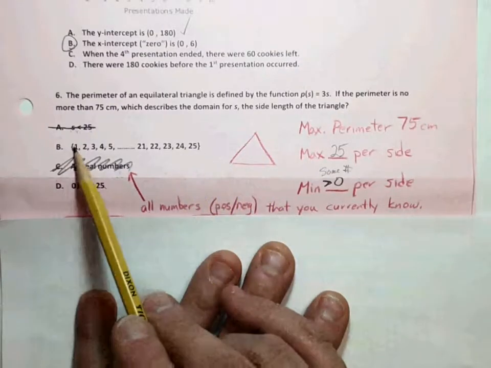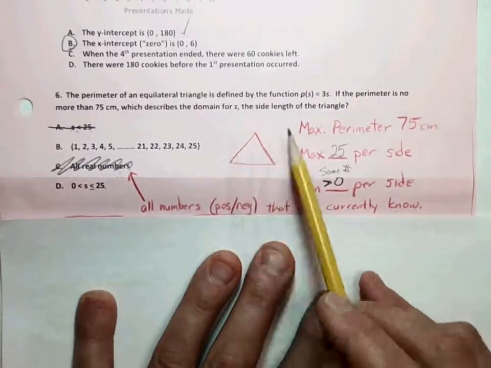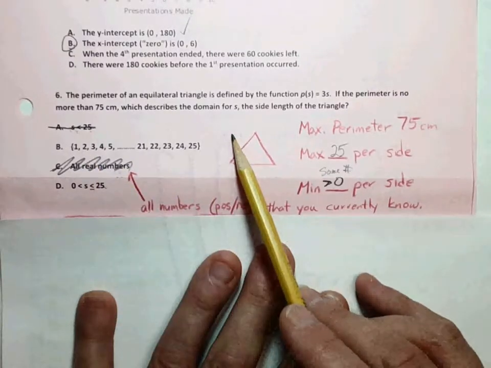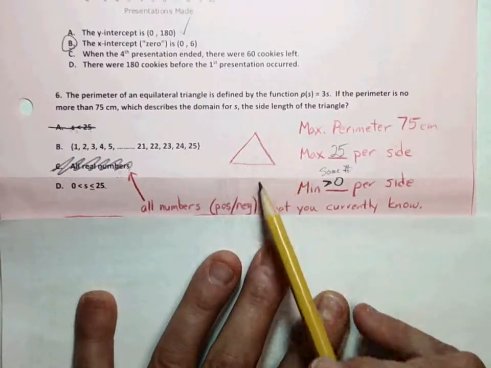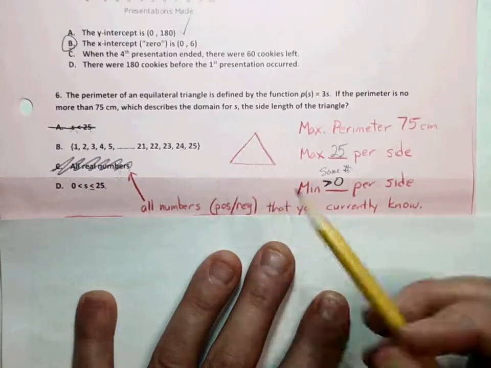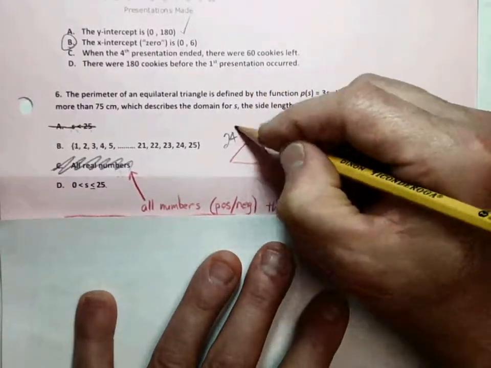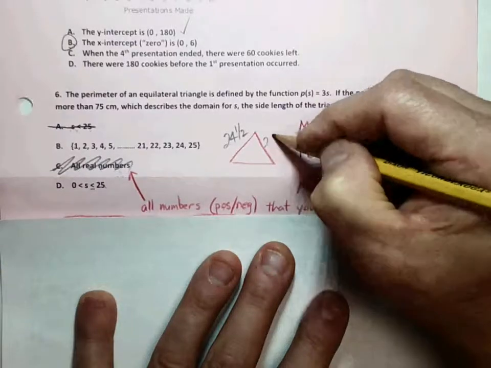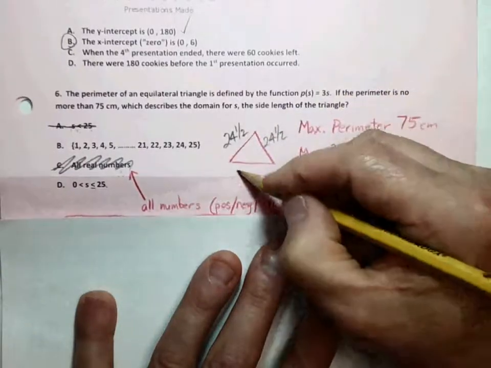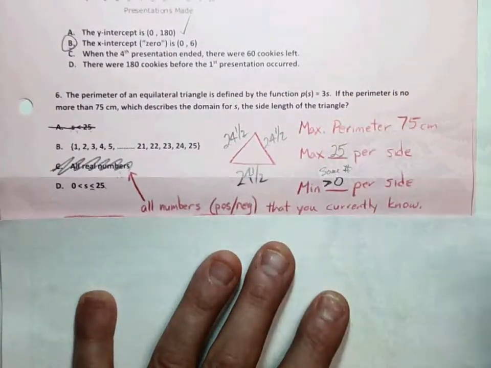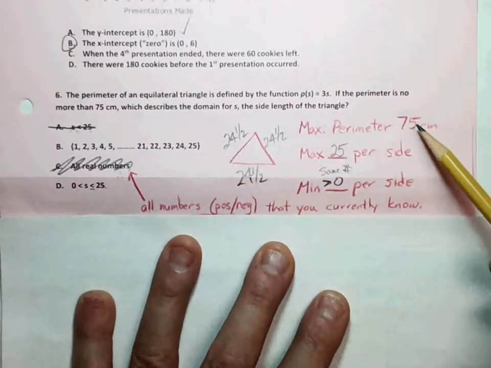This is saying I could have a side of 1. Okay, that works. Or I could have a side of 2 on each of these. Remember, it's equilateral. But my question is, can I have a side that is, I don't know, a 24.5 on each side? Is that possible? Is that real life? Can I have 24.5 on each of these sides and still be less than 75?